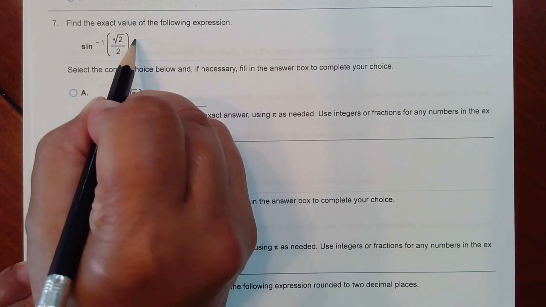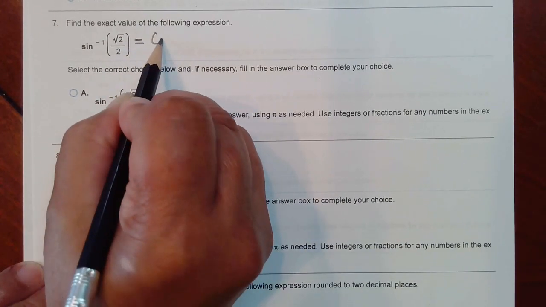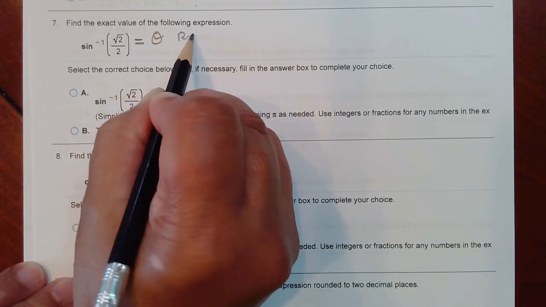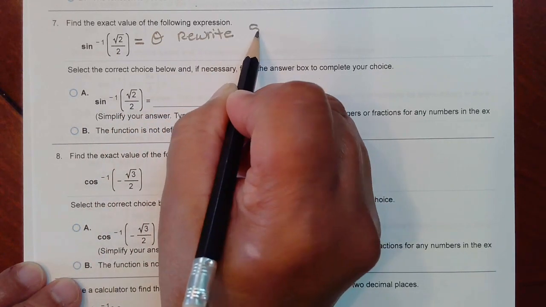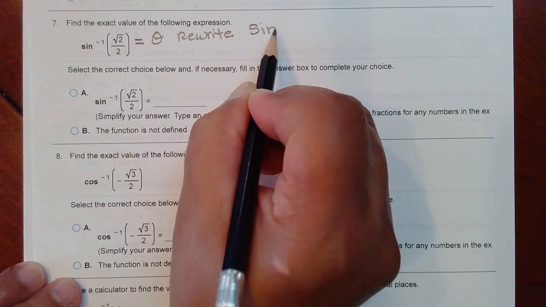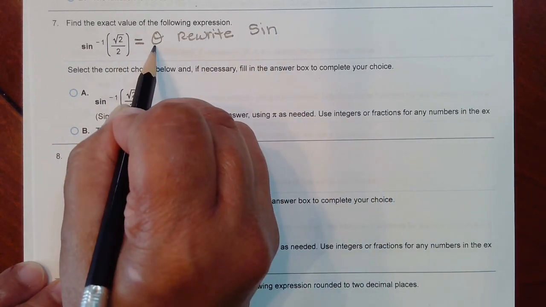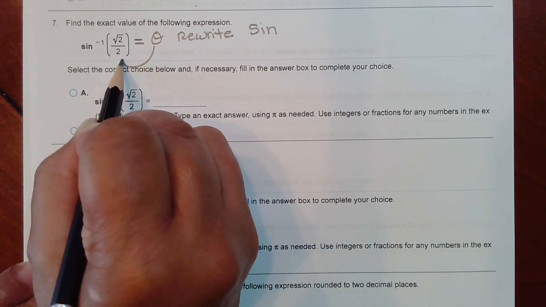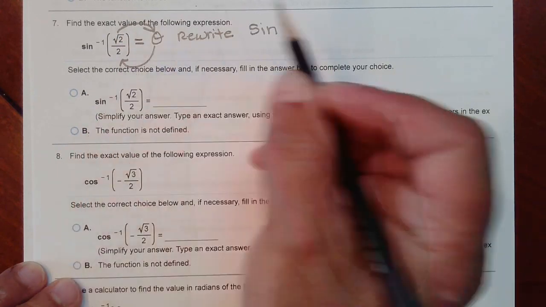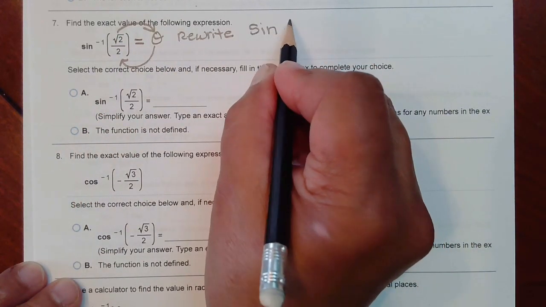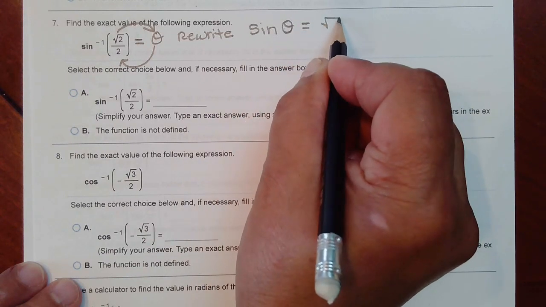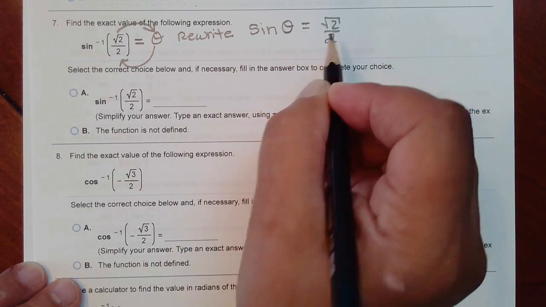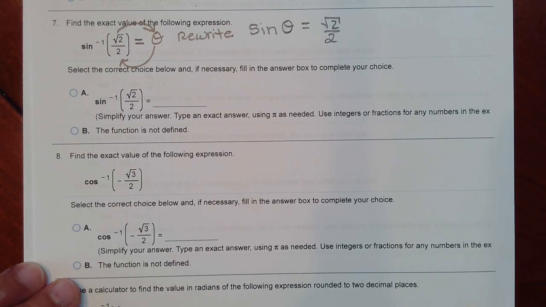Okay, so here, again, you're looking for an inverse. That means you're looking for an angle. Now rewrite it. When you rewrite it, that just means you get rid of the inverse symbol, and that happens simply by switching the theta with this number, just switching their positions. So the theta is going to come right up against the sine, and the square root of 2 over 2 will jump out and take its place. Now you're going to draw it.